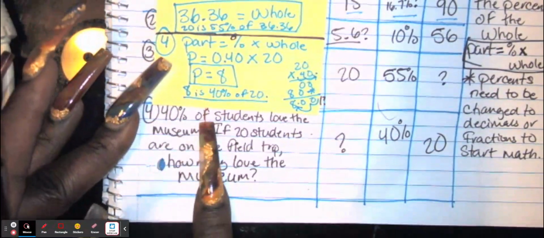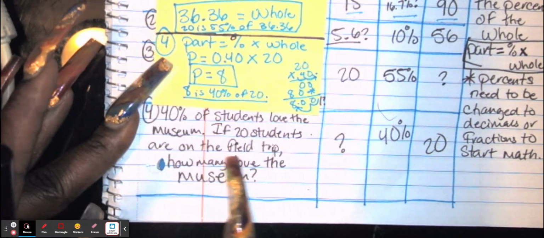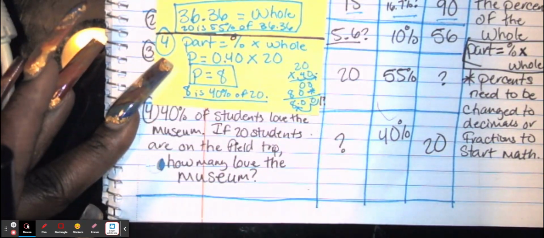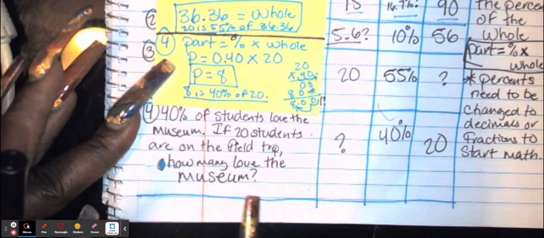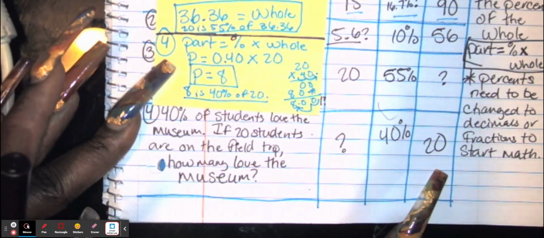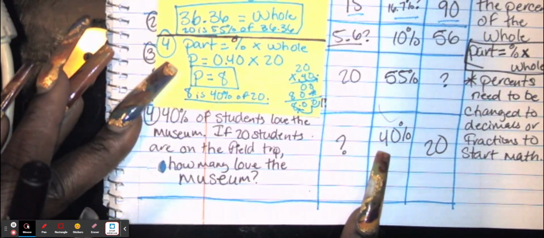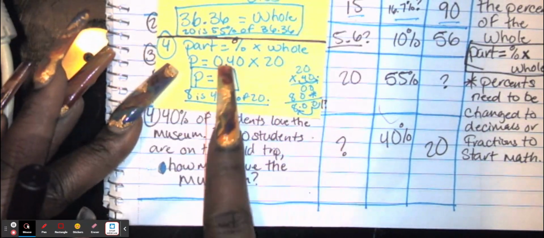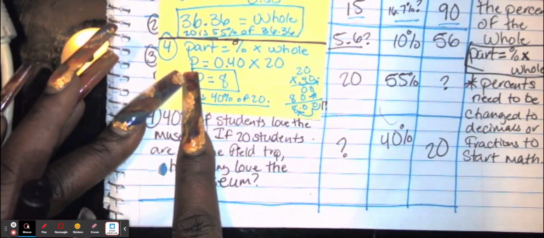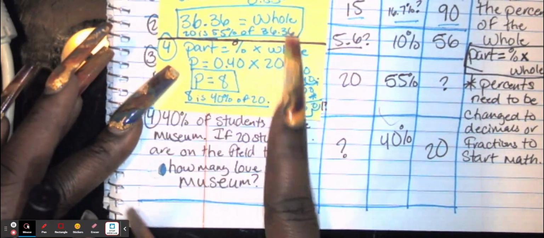Number four, here it says that 40% of the students love the museum. If 20 students are on the field trip, which means that that is our total amount, how many students actually love the museum? So here I got 20 as my total because I know that's how many kids actually went on the field trip. 40% of that, I don't know exactly how much is 40%, but I can figure it out. So here, part, of course, is some number of students, but we don't know how many students specifically.